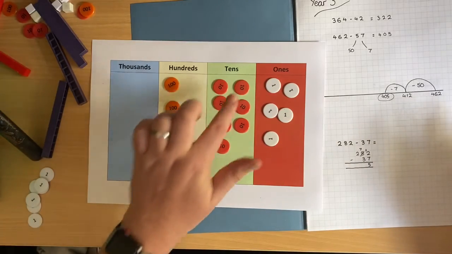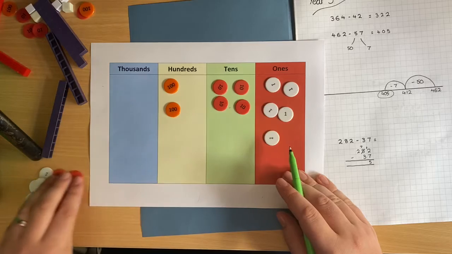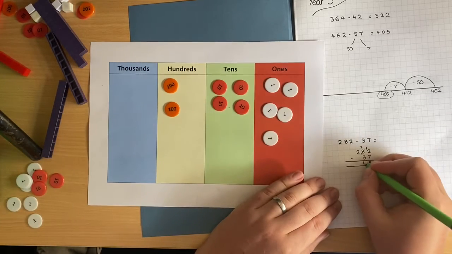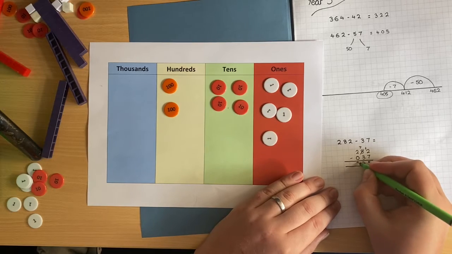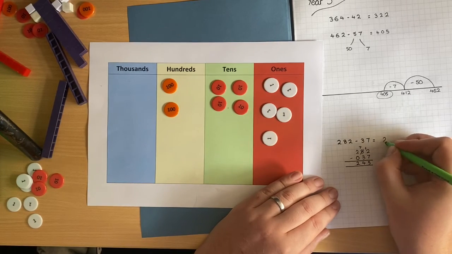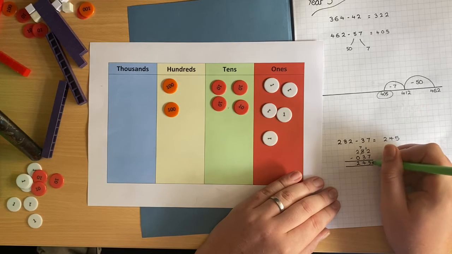For the next column, I need to take away 3 tens. So if I take away 3 tens, happy days, got 4 left, and then 2, there's nothing there, so it's the same as just having 0. So I can leave 2 there, and here you go. Here's my answer shown on the grid, and also through the method, 245.